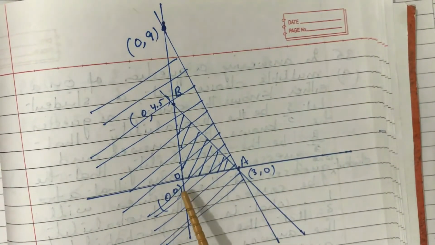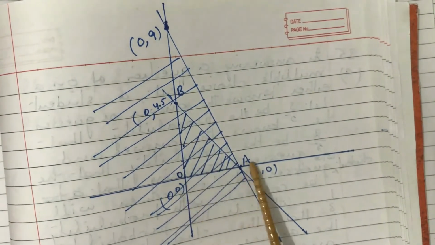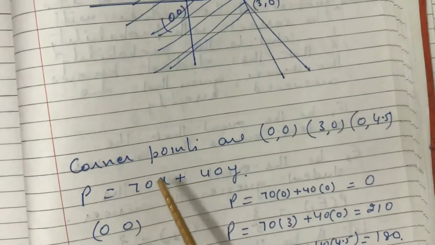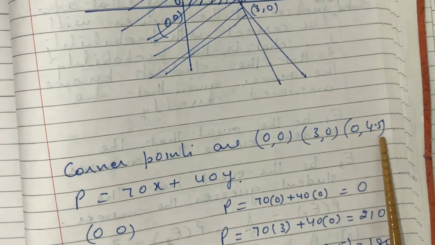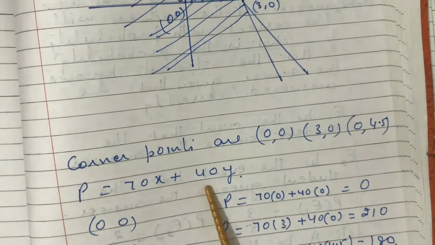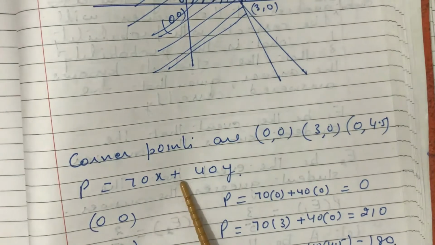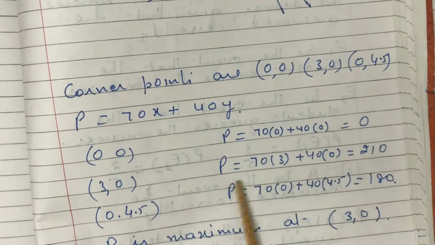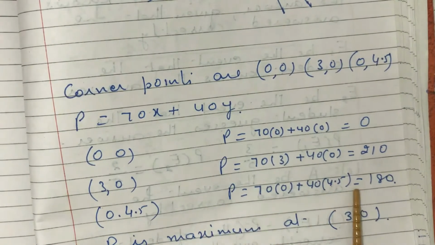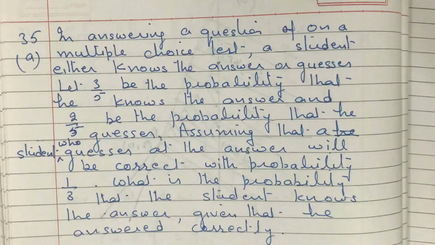Its corner points are these three, and so the corner points are (0, 0), (3, 0) and (0, 4.5). And P here is 70x plus 40y. So I have substituted these corner points here, and P is equal to 0, P is equal to 210, P is equal to 180. So P is maximum at (3, 0).